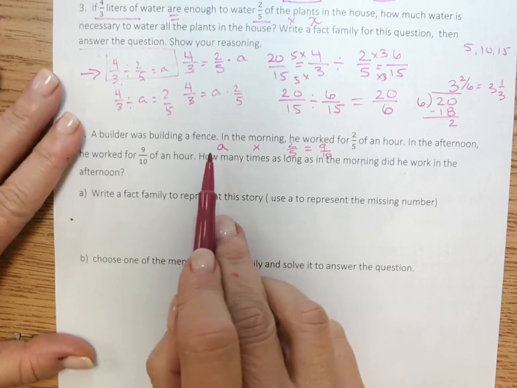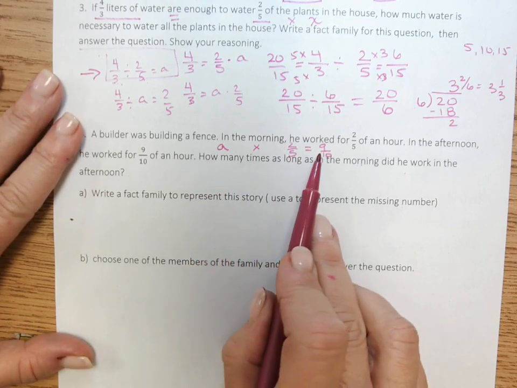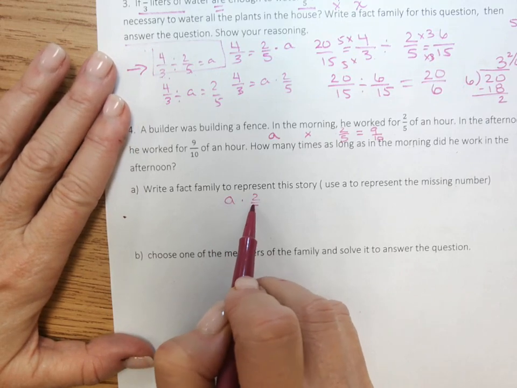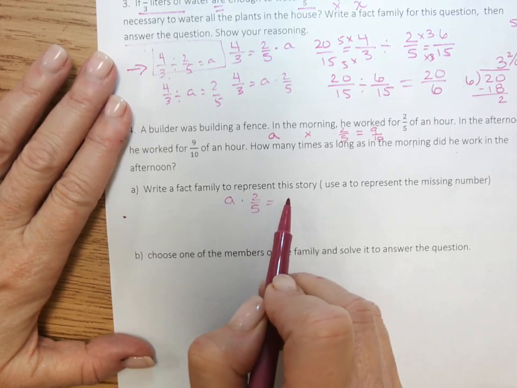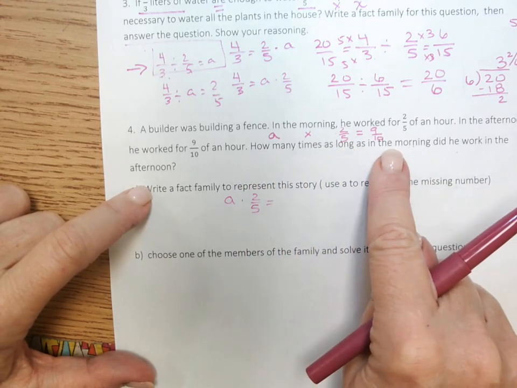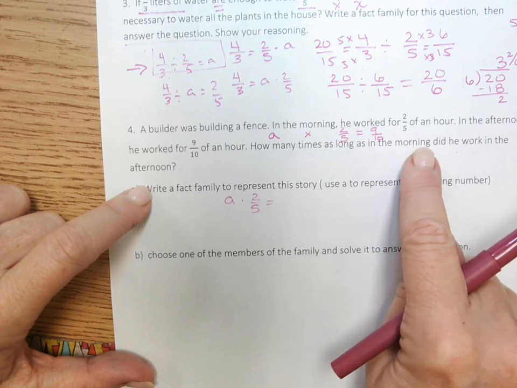Okay, so some number times 2/5 equals 9/10. Wait a minute, did I do that? How many times as long in the morning did he work in the afternoon?